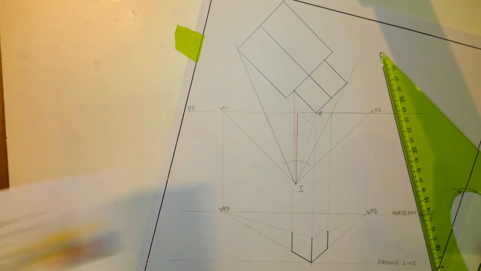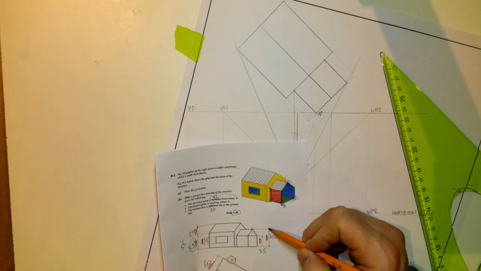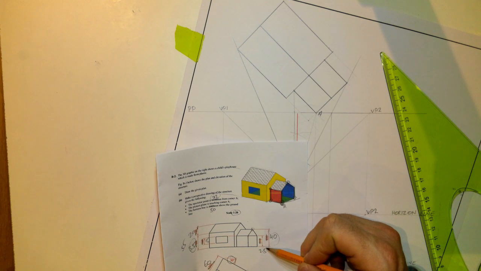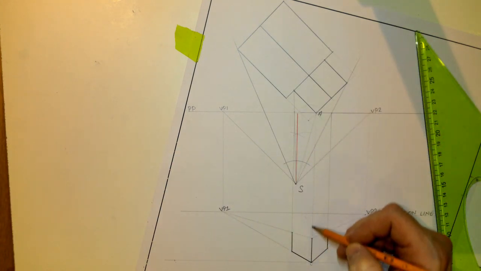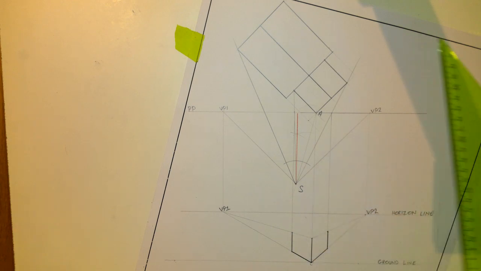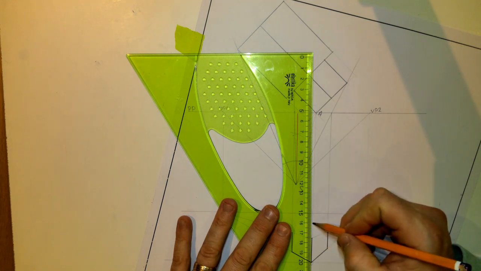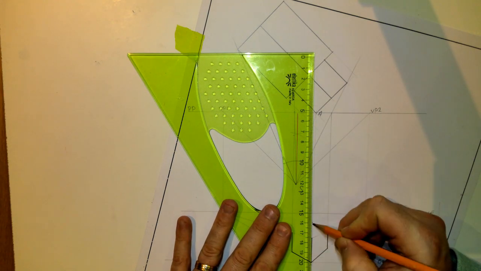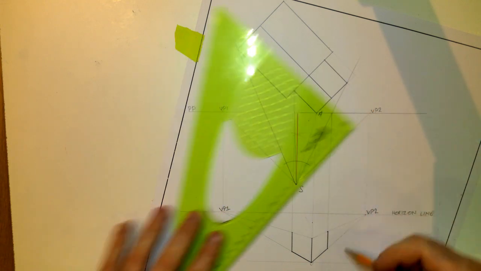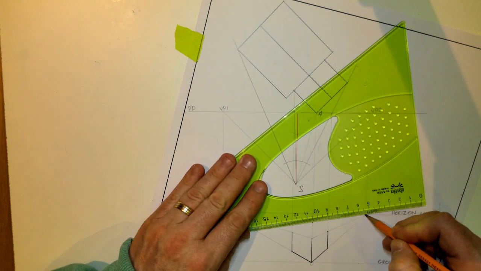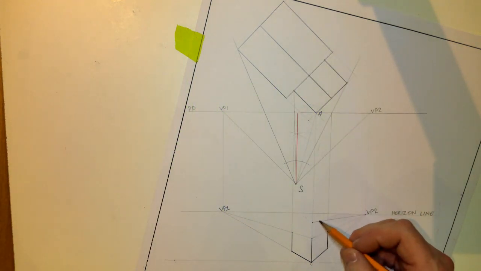Okay, so I know the apex on this front section here. That point has a height of 40 millimeters. So I can put that straight in on my true length line, which is this line here. That's the only one touching the picture plane at the moment. So I can put in that height, 40 millimeters. And it's going in this direction, so it's going to vanishing point 2. So I slope that back to vanishing point 2. So that's the height line now for my apex.